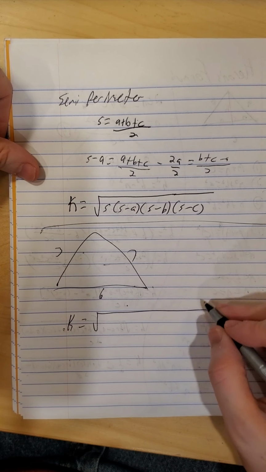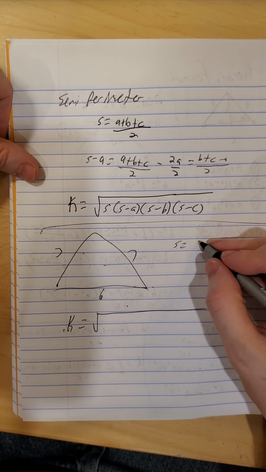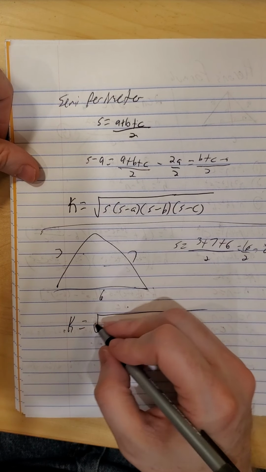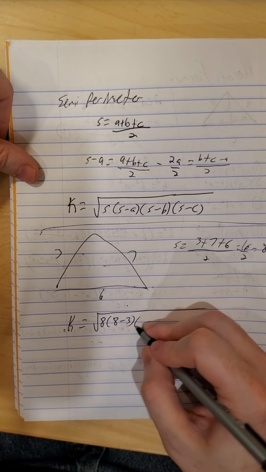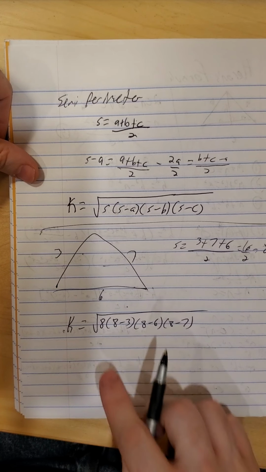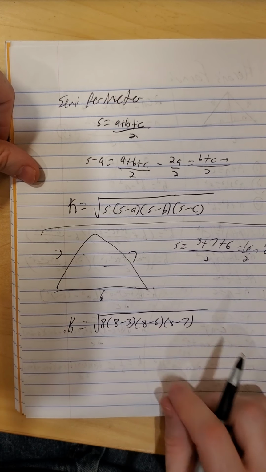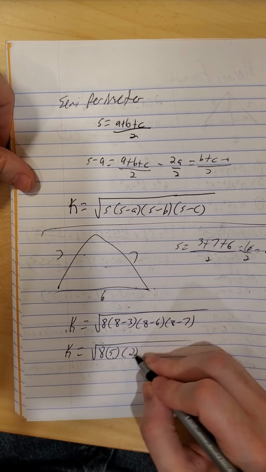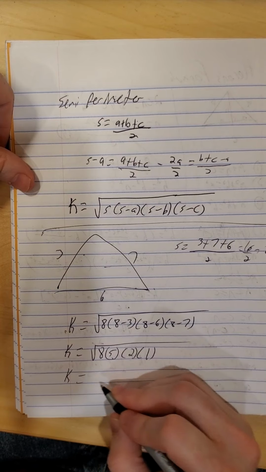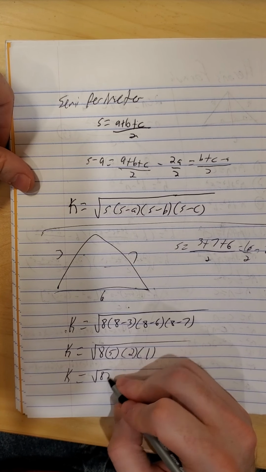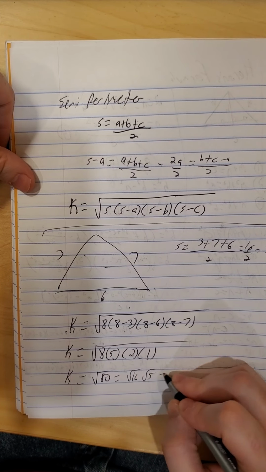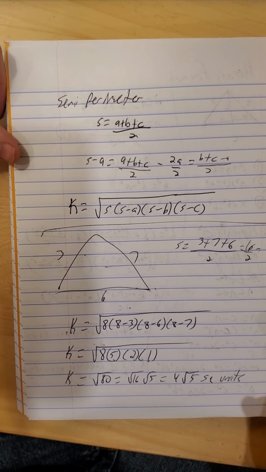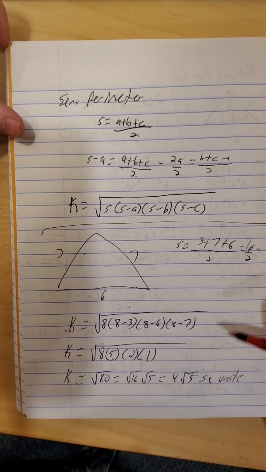So then our area, square root of, so finding the semi-perimeter, 3 plus 7 plus 6 all over 2, so 16 over 2, and our semi-perimeter is 8. So then we have 8 by 8 minus 3 by 8 minus 6 by 8 minus 7. So semi-perimeter minus each of the sides in turn. So K would be square root of 8 by 5 by 2 by 1. So K is root 80. So that's root 16, root 5. So 4 root 5 square units. So without knowing anything about the angles, just the lengths of the sides, we do know the area of that triangle.